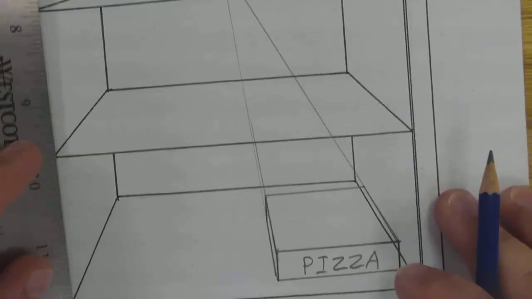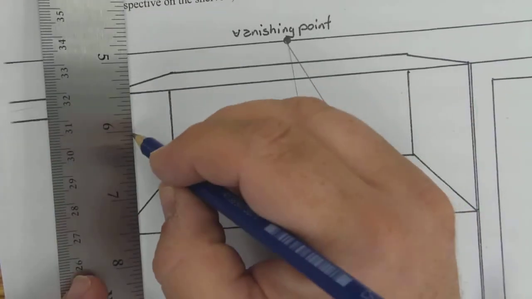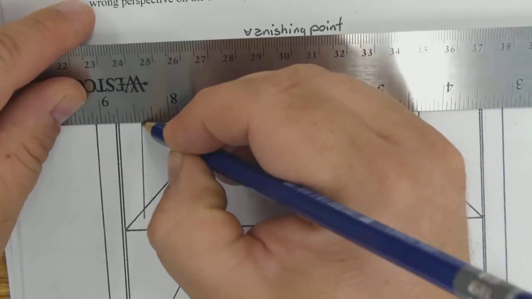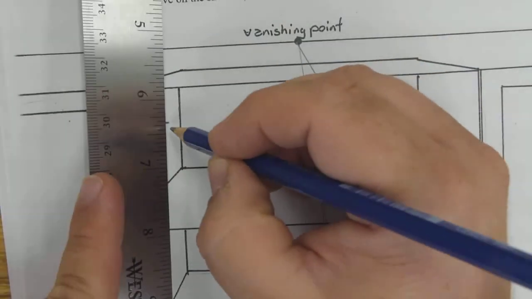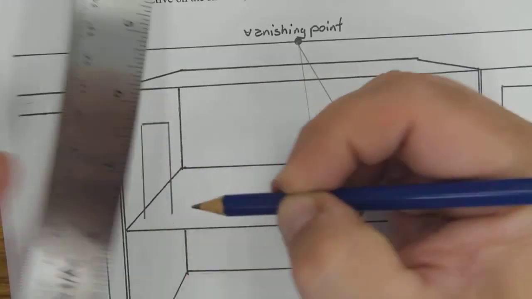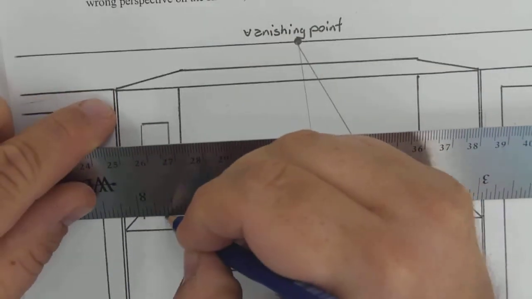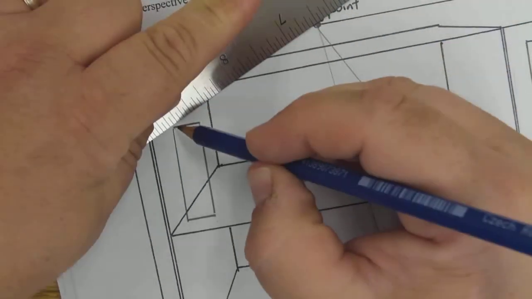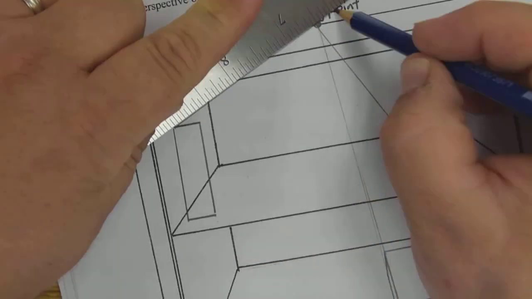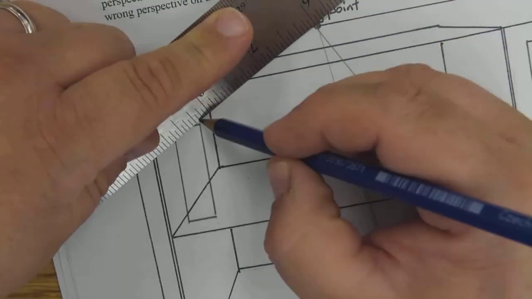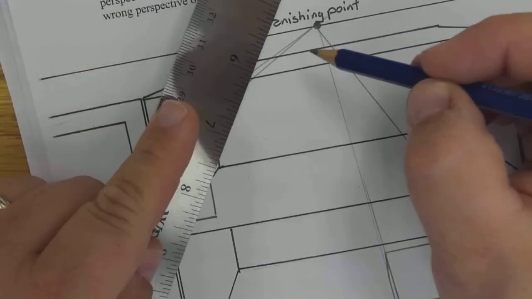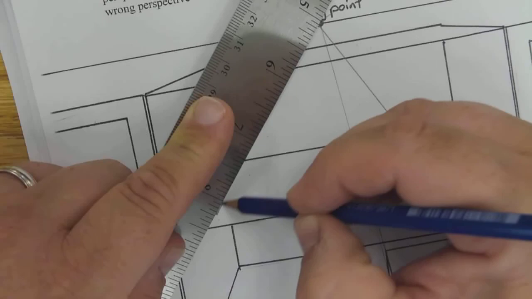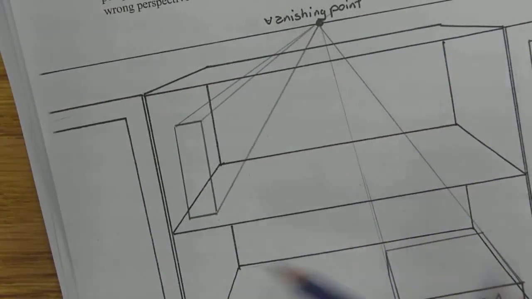I'll do the same thing for the cereal. Start off by drawing my rectangle. This one's going to be a vertical one. Take the corners to the vanishing points. So I got one here, back, here, back, and here. Whoops, line it up to the point. Here, back as well. Now I've got my sides that go back.